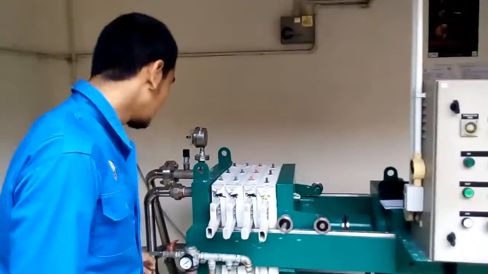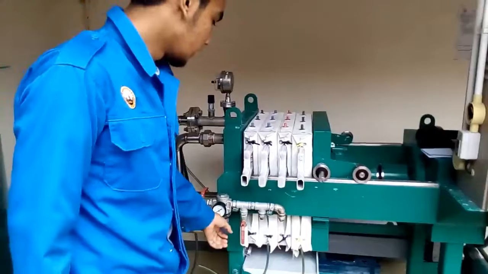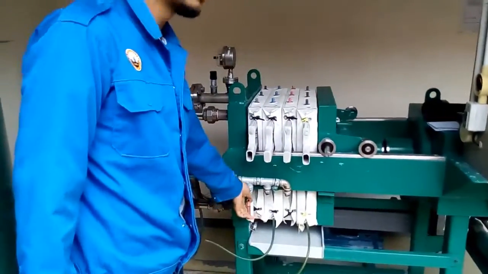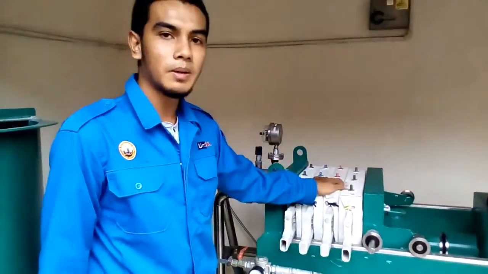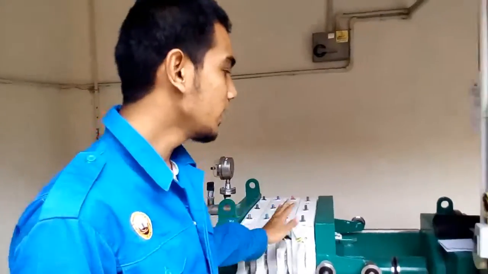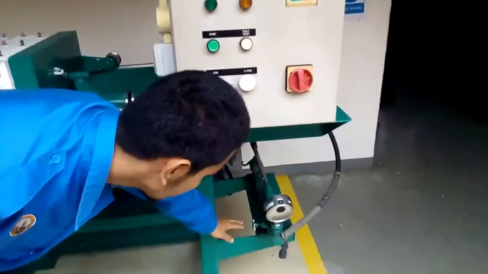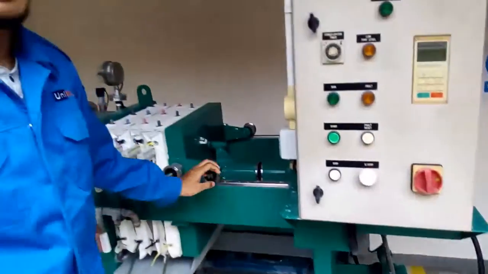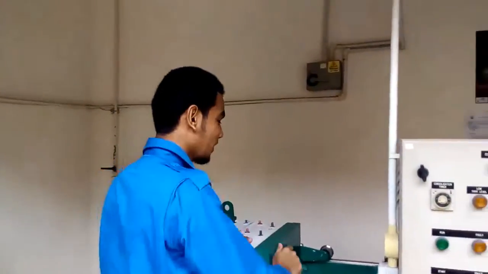After that, we must open the air discharge to let the membrane, the filter membrane, be deflated. Then, we turn this knob anti-clockwise to reduce the pressure of the piston. After the piston pressure is reduced, we open this.